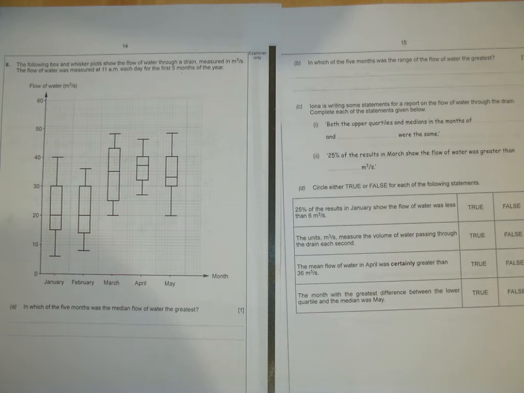Okay, so this box and whisker plot shows the flow of water through a drain measured in meter cubed per second, right? At 11 a.m. each day for the first 5 months of the year.